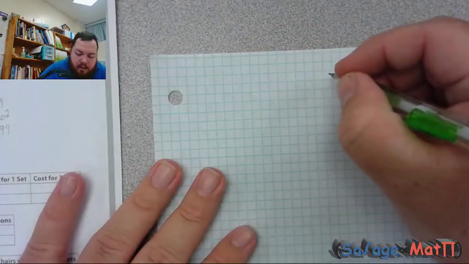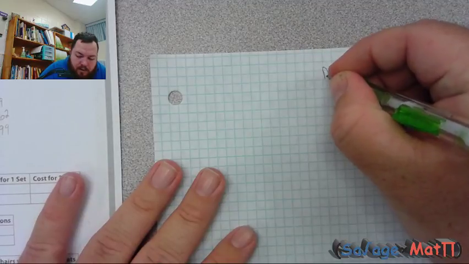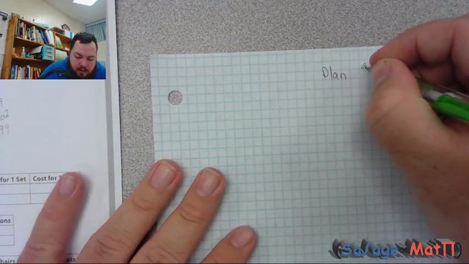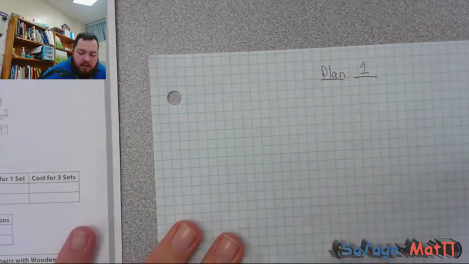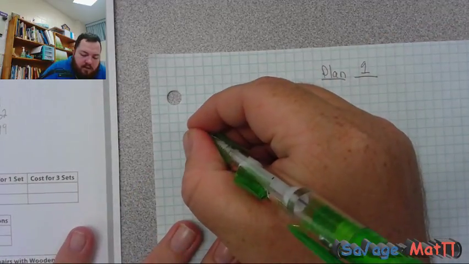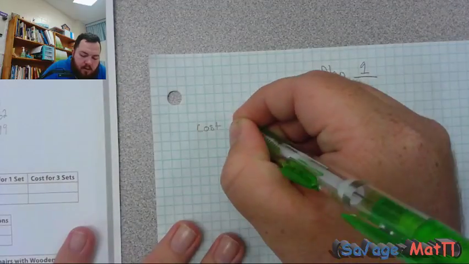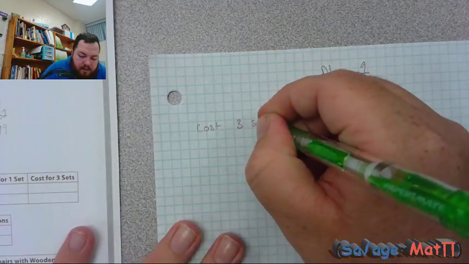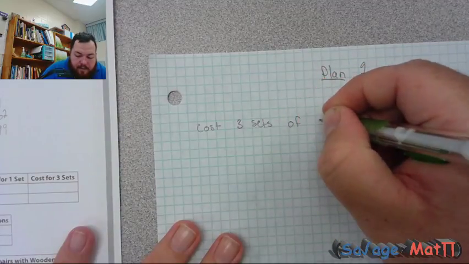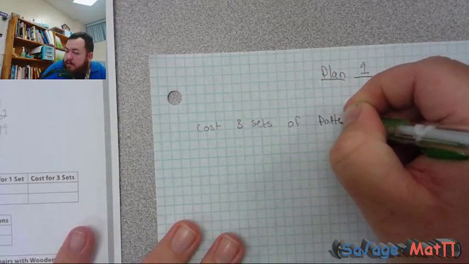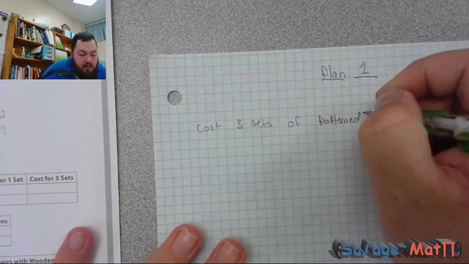This is going to be plan 1, and right now we're getting a cost for 3 sets of pattern dinnerware.